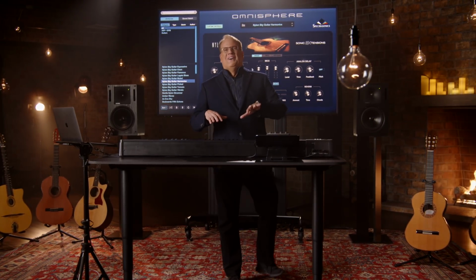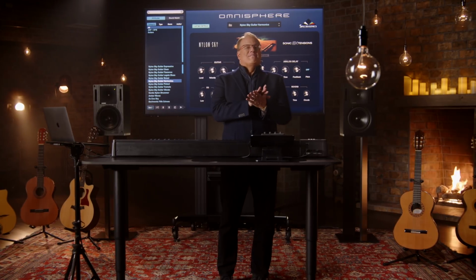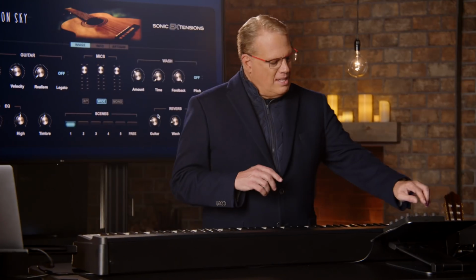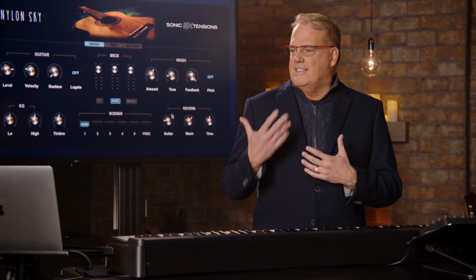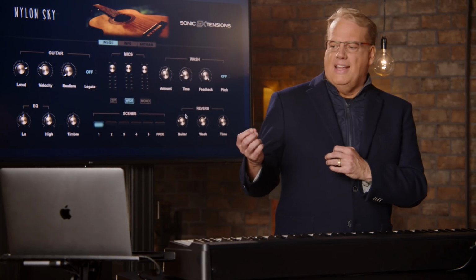That's so much fun to do. And that would actually be pretty tough to do on a real guitar. There are also some incredible guitar textures here too. And so let me load up this next sound here, which is kind of a tribute to Brian Eno. And instead of the analog delays, we've got a wash here. So check this out.